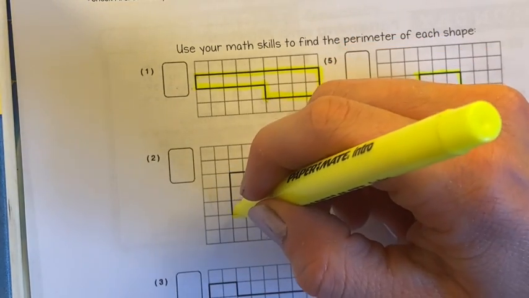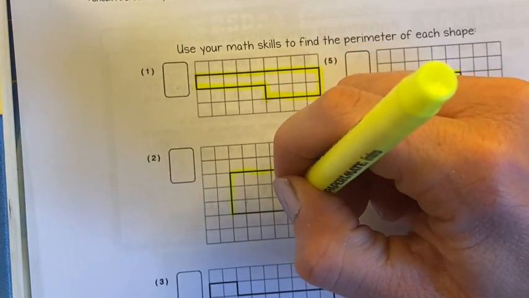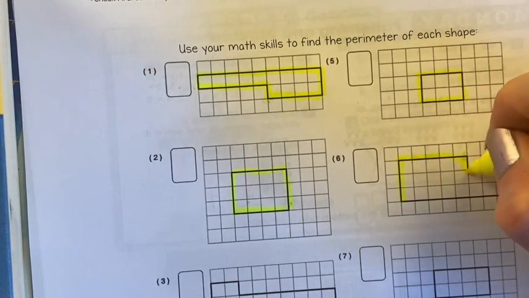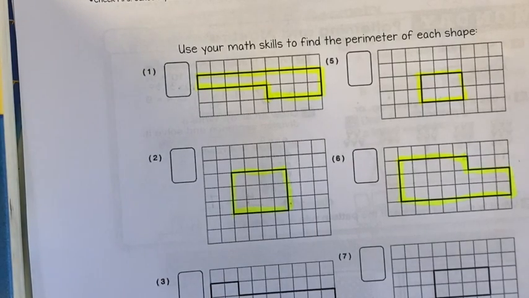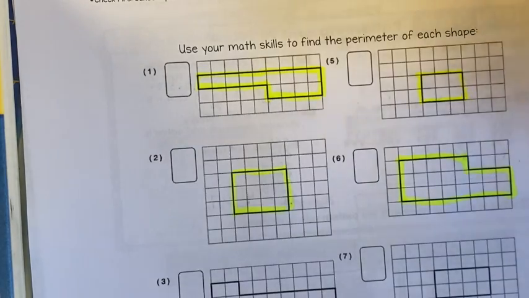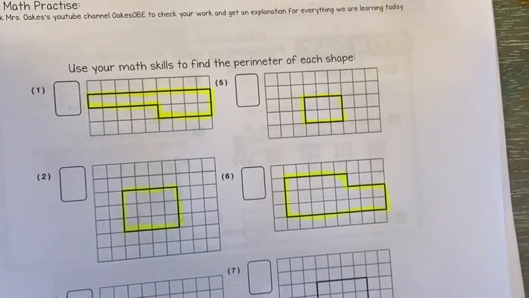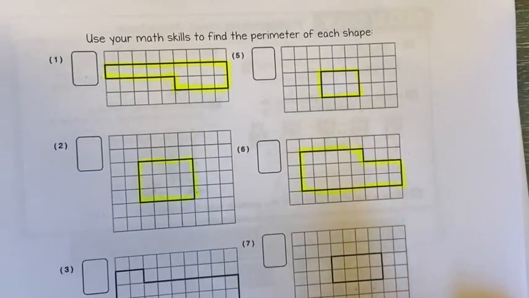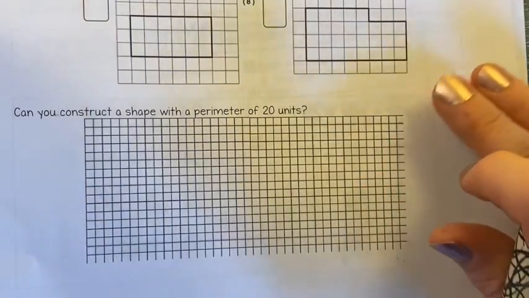Now, I am going to do 4 with you. That's lots. That's actually more than I should do. And then you are going to do the last 4 by yourself today. Okay? So I'm going to do the first 4 with you, and then you're going to do the last 4 by yourself today. And then I have a bonus challenge for you to try and construct a shape, any shape, and the perimeter has to be 20 square units. That's your last thing for today. It's like a bonus thing to try on your own.